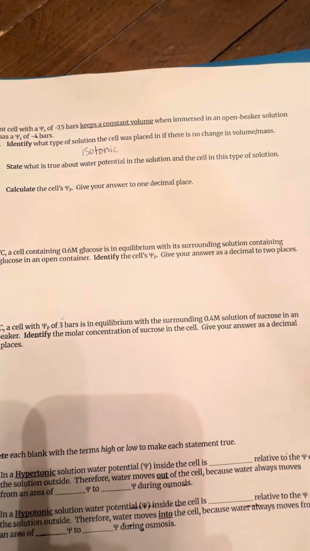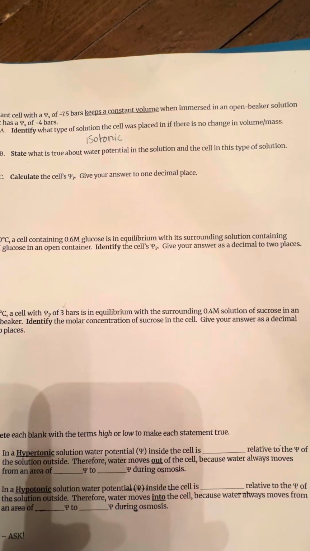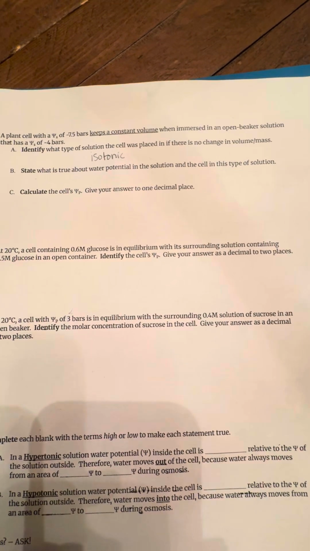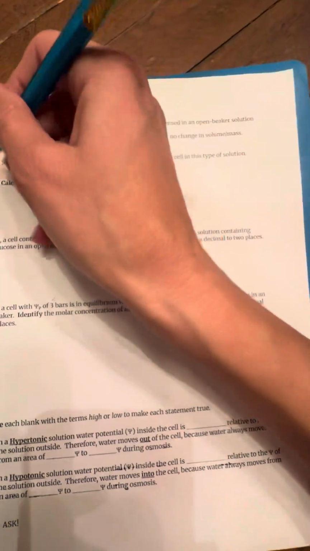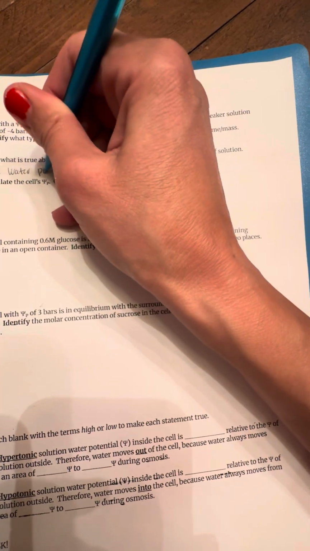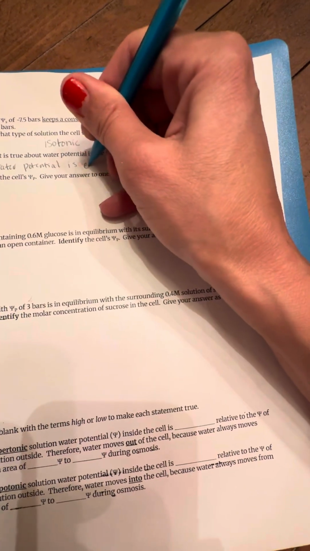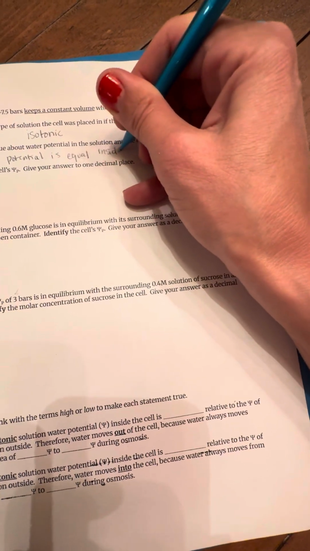Okay, and so that's when you have the water potentials being equal on both sides of the cell, which leads us to letter B. What's true about the water potential in the solution and the cell in this type of solution? The water potential is going to be equal inside the cell and outside the cell.